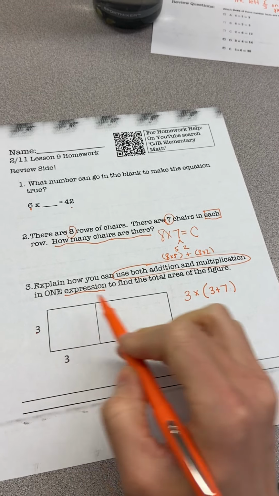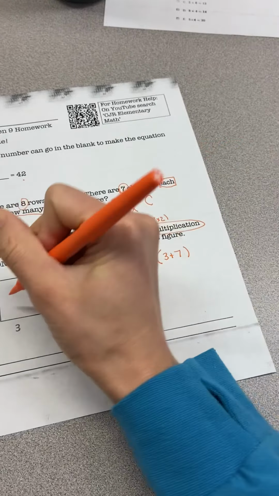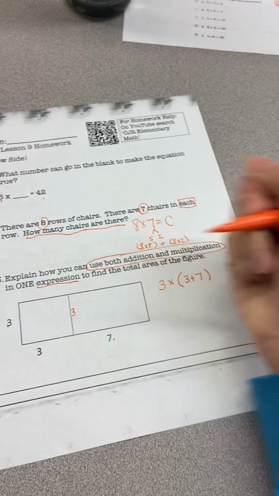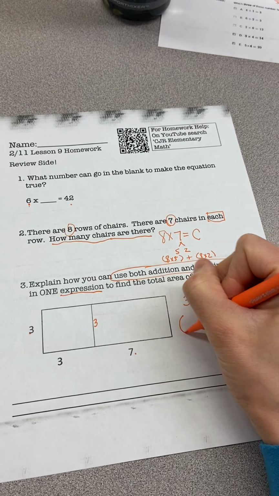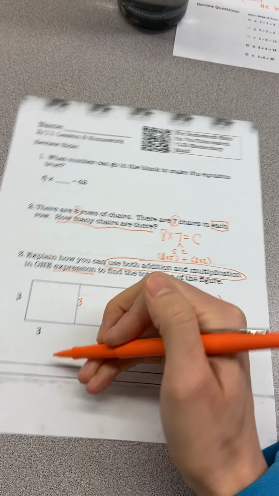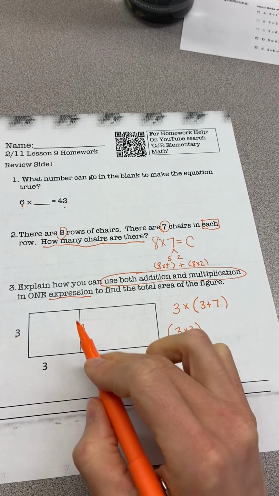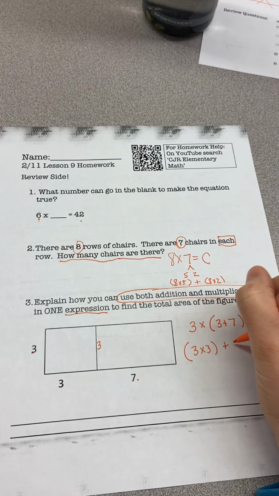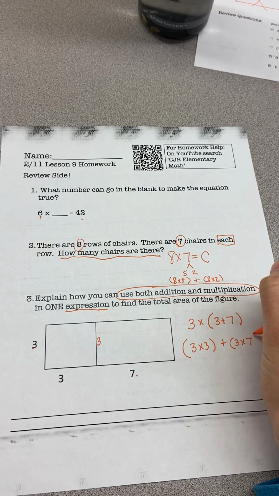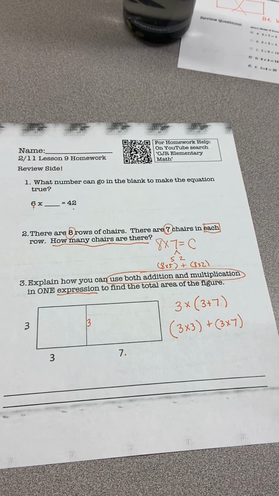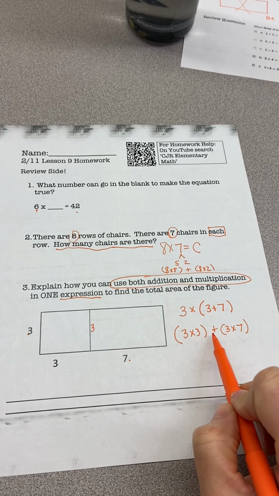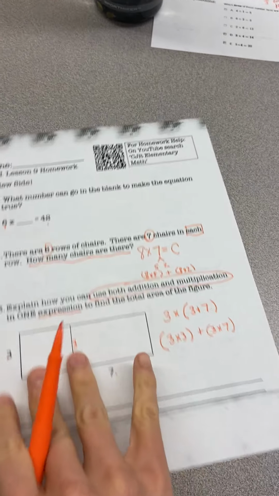I can also think of these as 2 smaller rectangles. If this is 3, I know that this is also 3. So I also can do 3 times 3 for my little rectangle, plus 3 times 7 for the larger rectangle, and I would get my answer. Notice I have multiplication and addition, multiplication and addition.